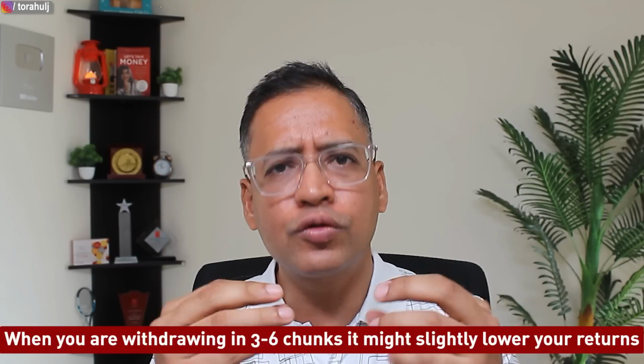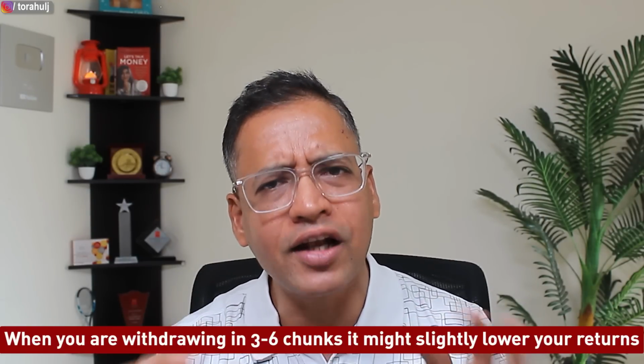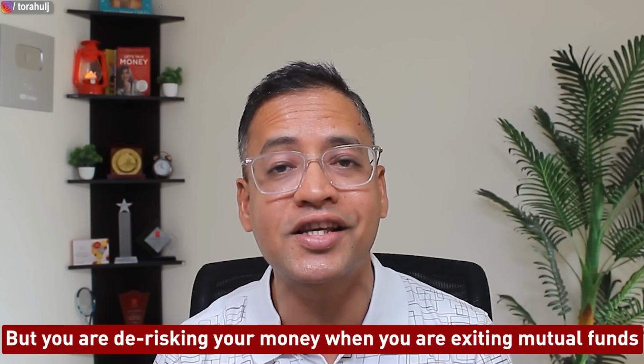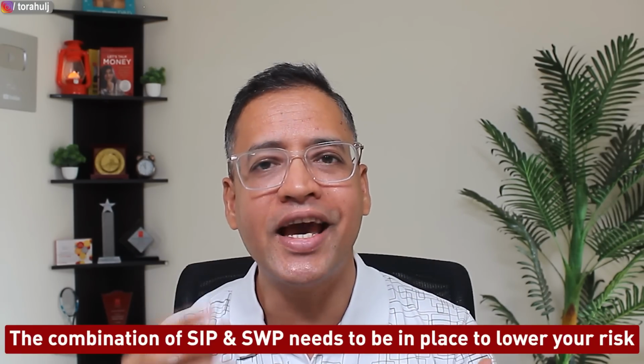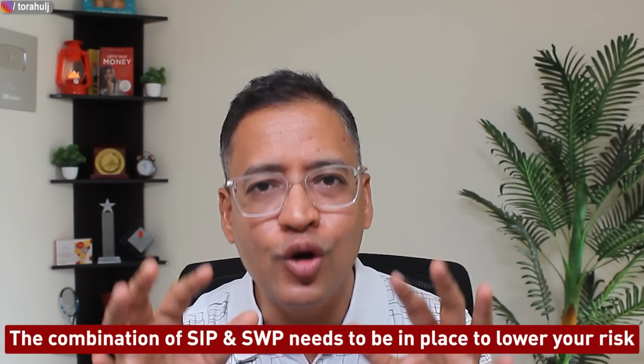Since you're withdrawing in 3 chunks or 6 chunks, it might slightly lower your returns, but you are de-risking your money when you're exiting from mutual funds. So the combination of SIP and SWP needs to be in place to lower your risk.